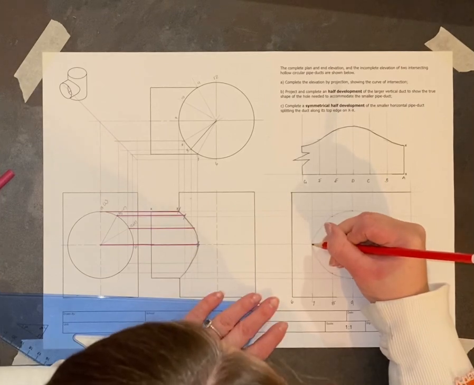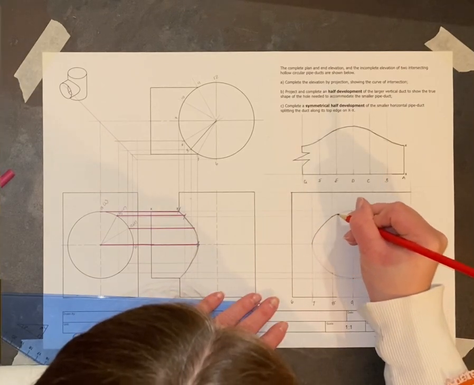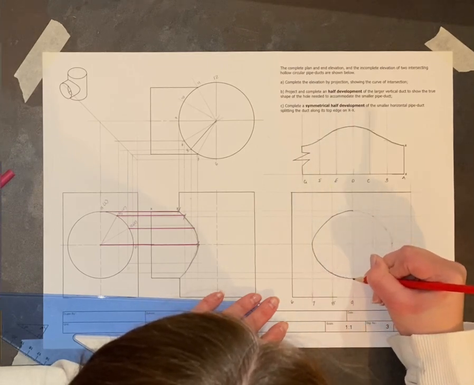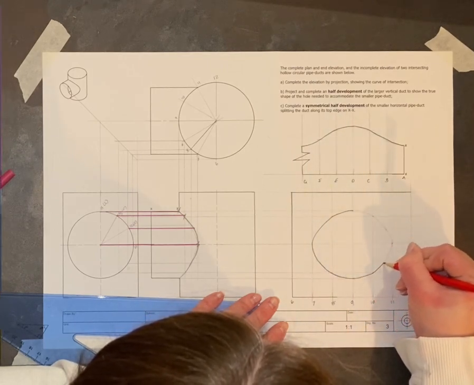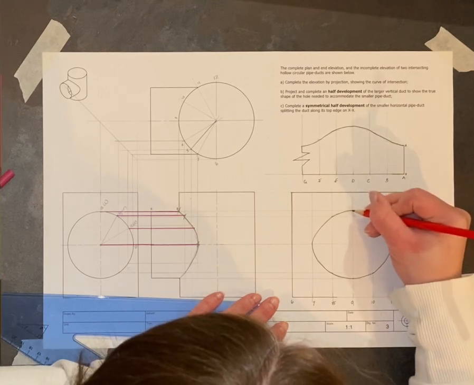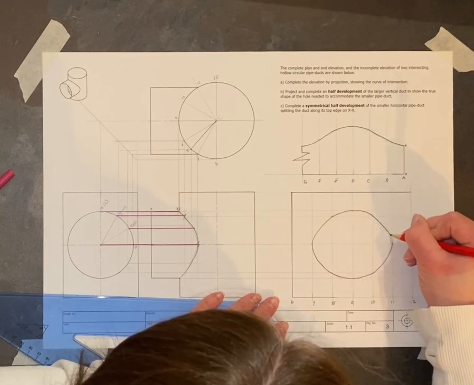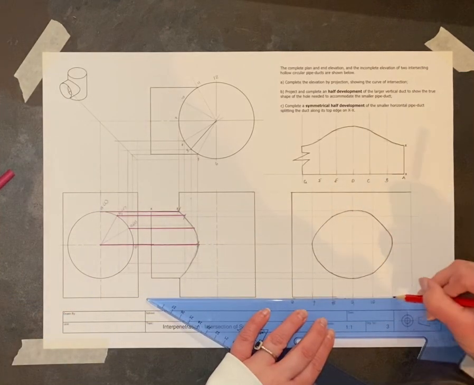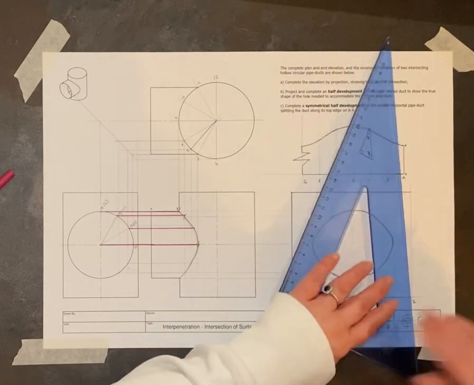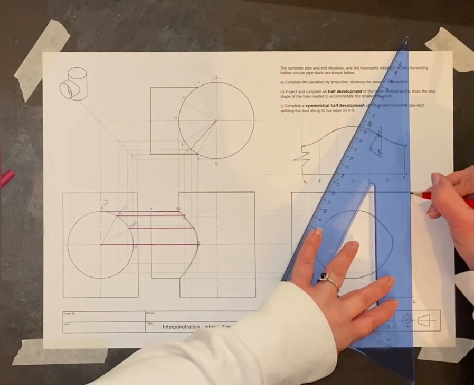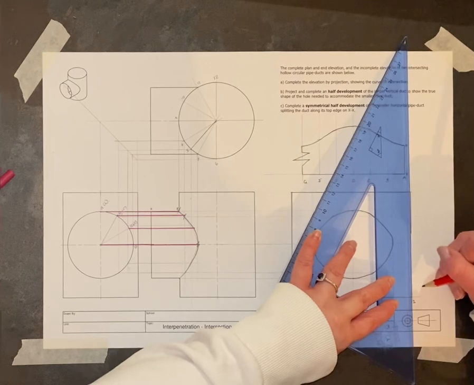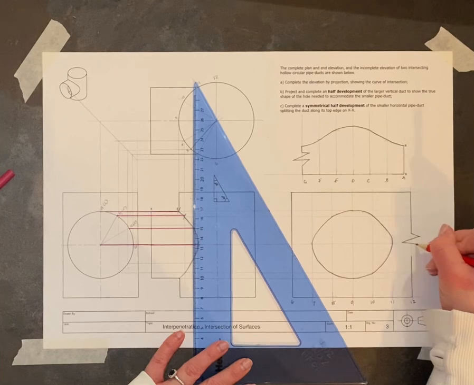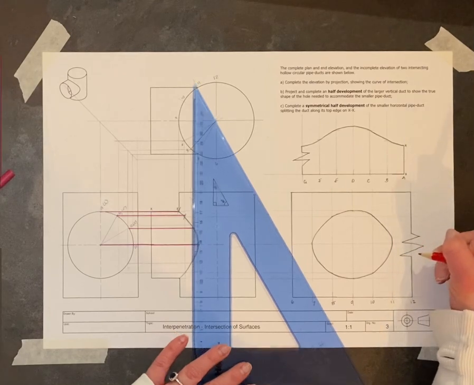Penciled in darker once you're happy with it. And there we have it. So finally I'm just going to draw in the last of this here. And again, this needs to be a break line because the shape isn't finished. It would look something like that.